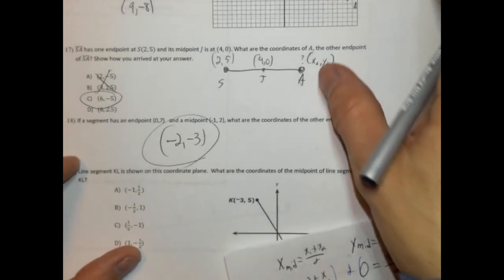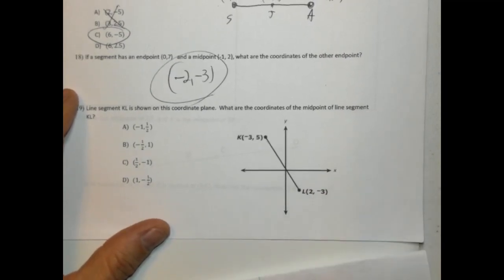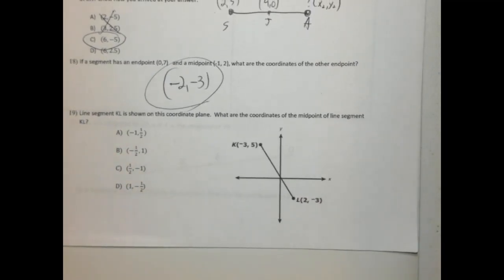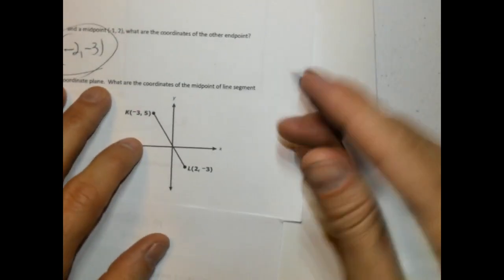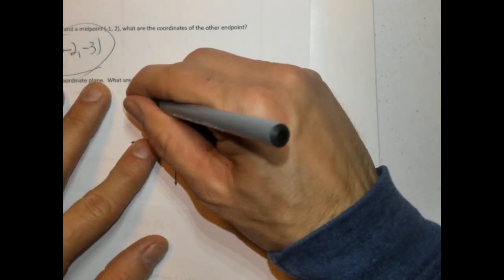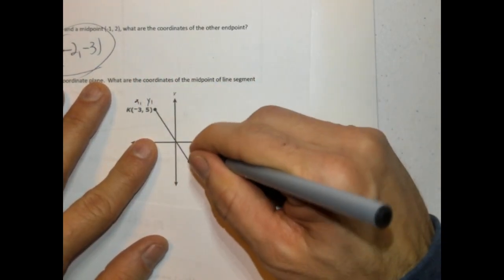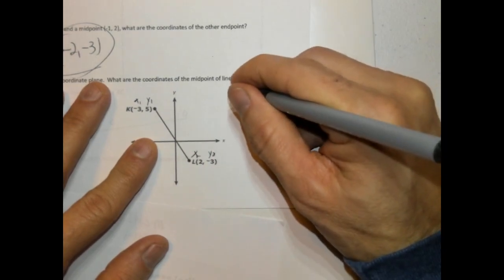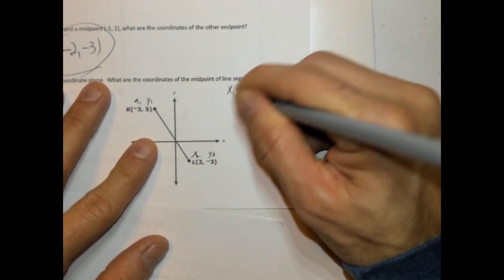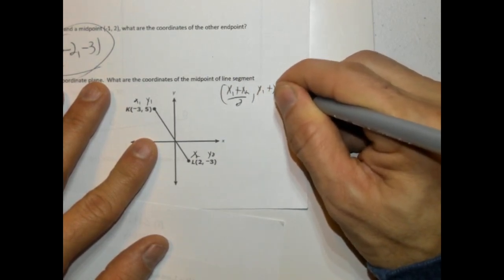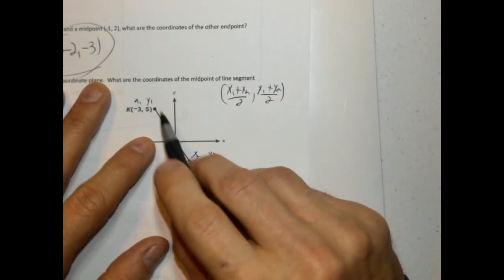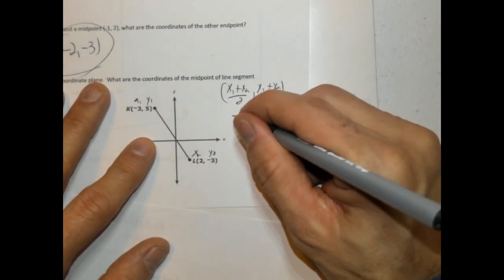Line segment KL is shown on the coordinate plane. What are the coordinates of the midpoint of the line segment? Okay, so we just use the midpoint formula. Let's do a right-hand sheet. So x1, y1, x2, y2: x sub 1 plus x sub 2 over 2, y sub 1 plus y sub 2 over 2. Let's plug our values in here. So negative 3 goes in here.